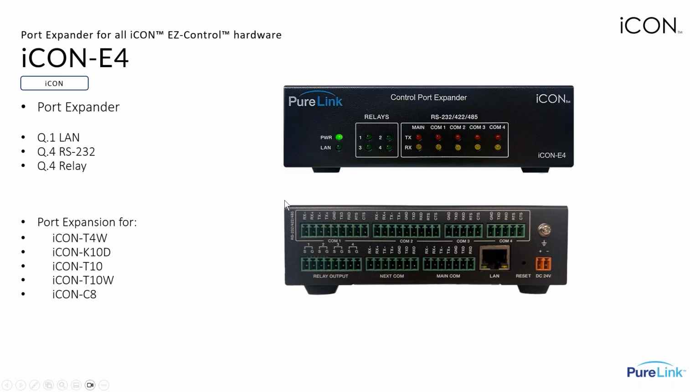So you can literally have a corporate office building with 100 conference rooms in it, and I could put one of these in each of those conference rooms and have them tie together for a whole building control system.